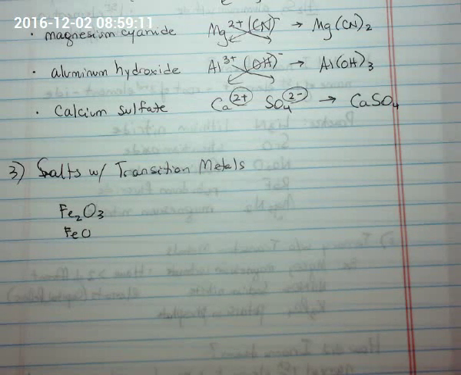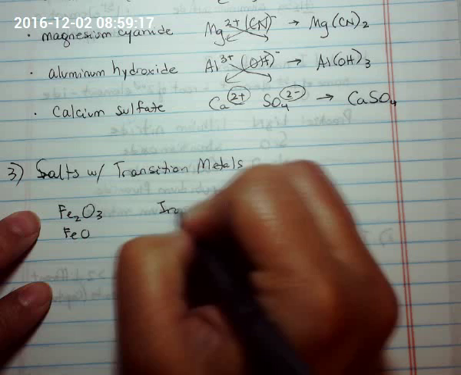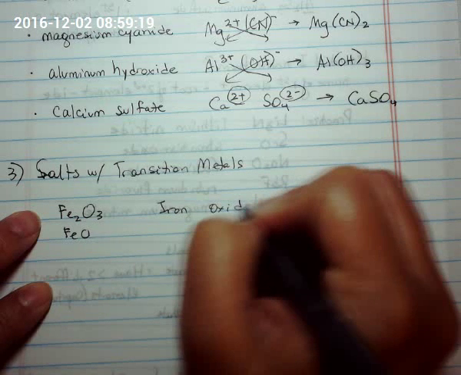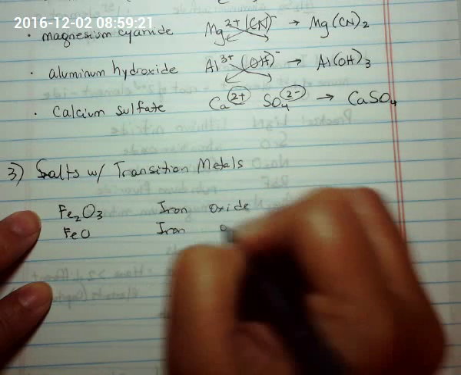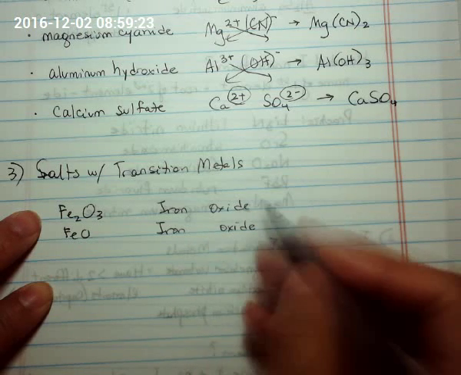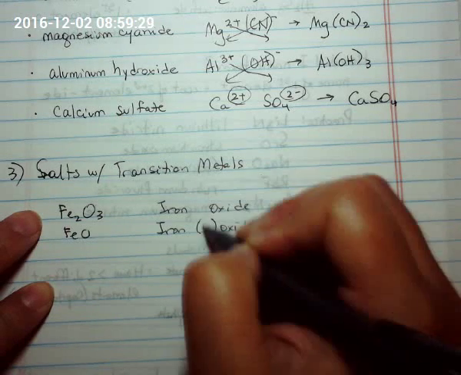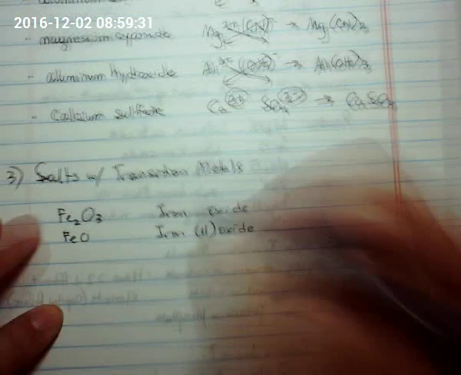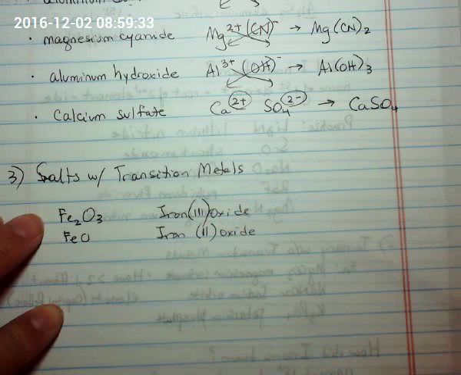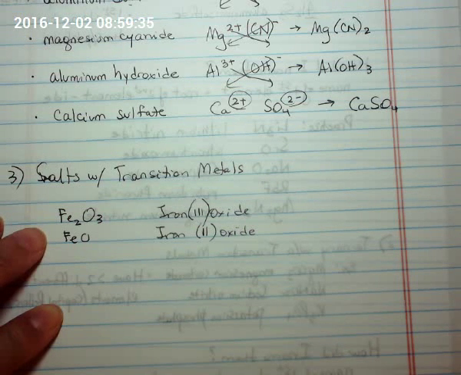All right, well, how do you distinguish between them? Because if we use the rules that we just laid out, you would think this is called iron oxide, and this is called iron oxide as well. And then at that point, they become indistinguishable. The way that we do it is we put Roman numerals in the middle. So this is actually called iron 2 oxide, and this one here is called iron 3 oxide. All right, so where does the Roman numeral come from?